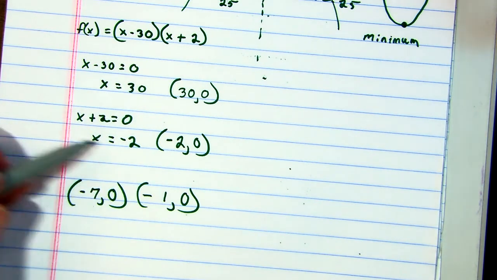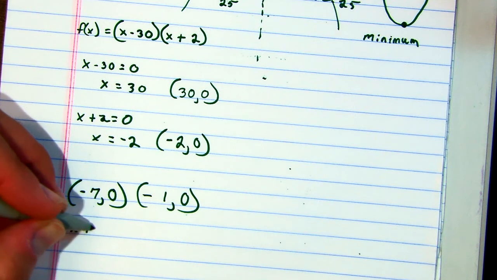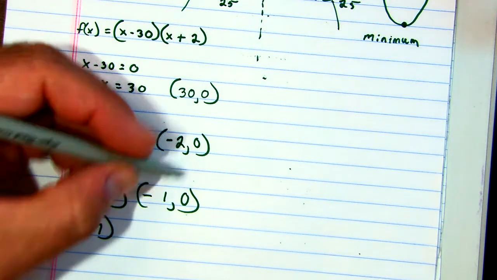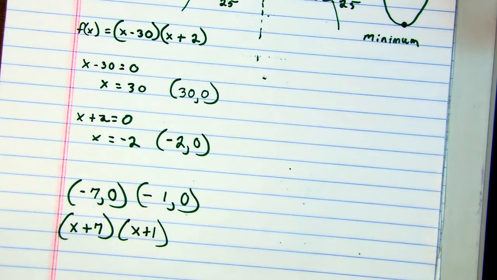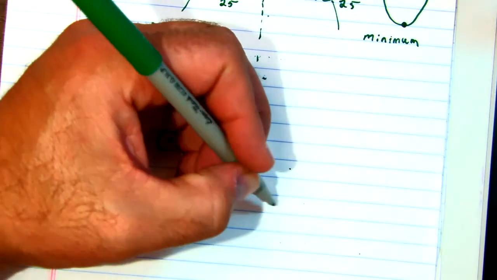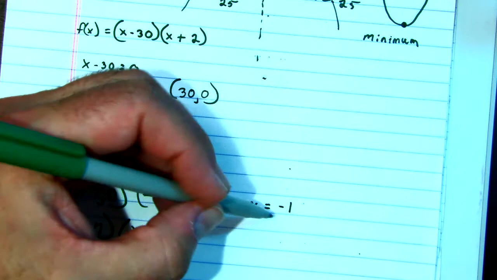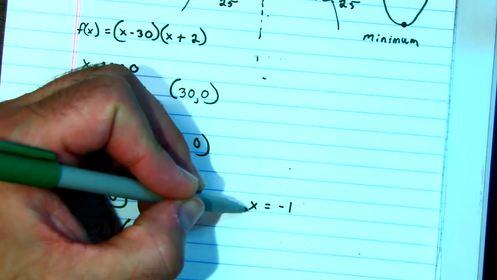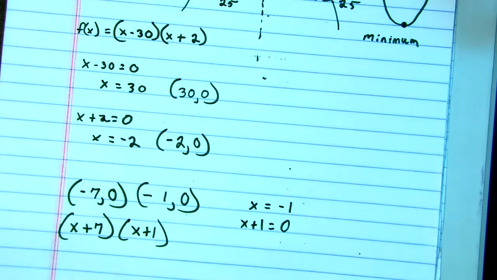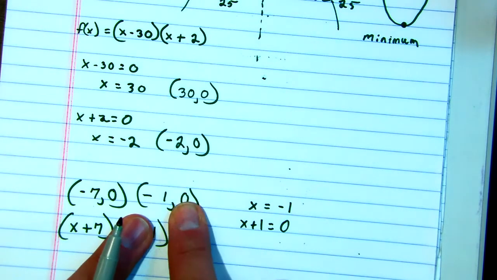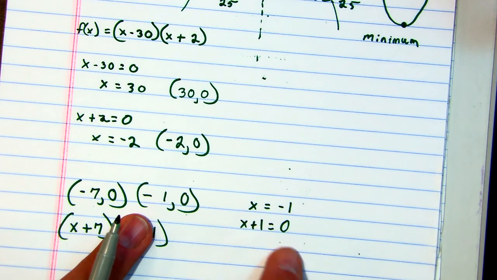So if I worked backwards, I would start at negative 7, and it would become x plus 7 and x plus 1. Why? Because if I wrote this backwards, x equals negative 1, and then had to move it over, it becomes x plus 1 equals 0. And this is our zeros. A 0 here gives me a negative 1 there. Okay, working backwards.